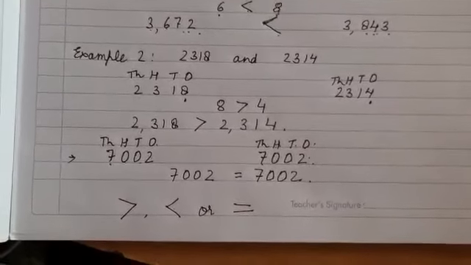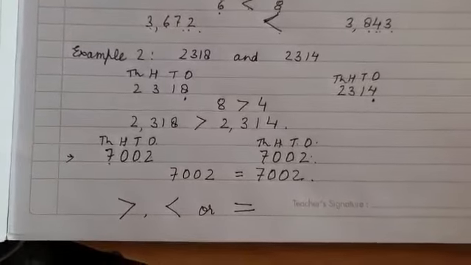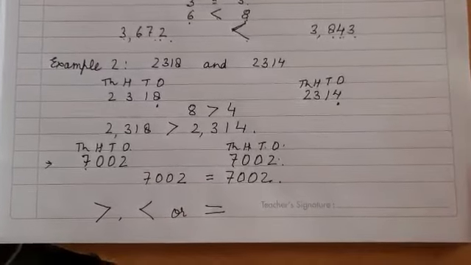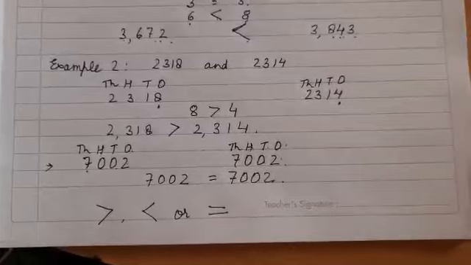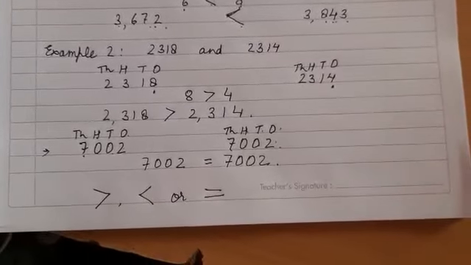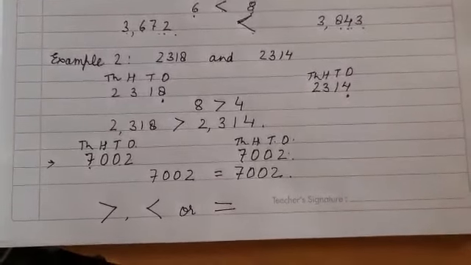Now, to see how much you have understood, this would be followed by an exercise based upon this, and you will do it yourself.